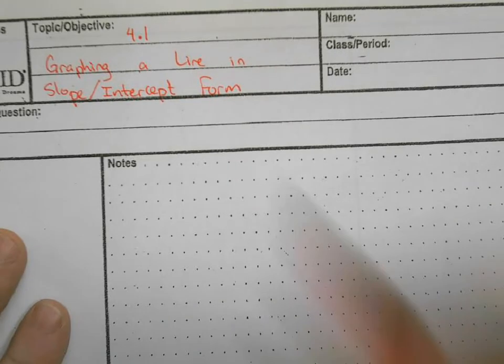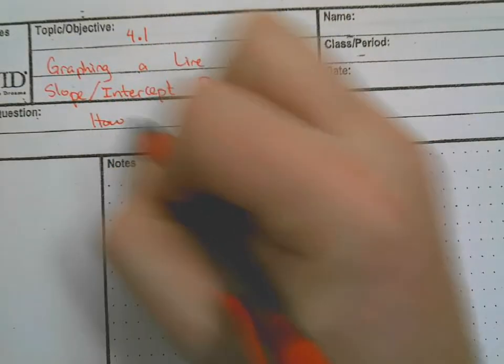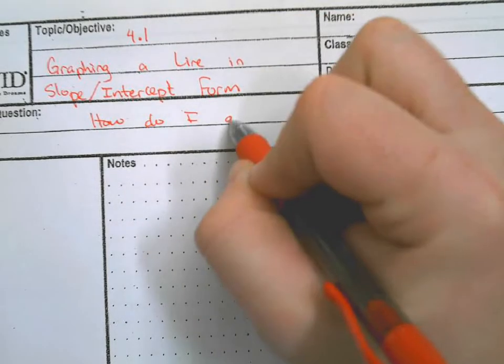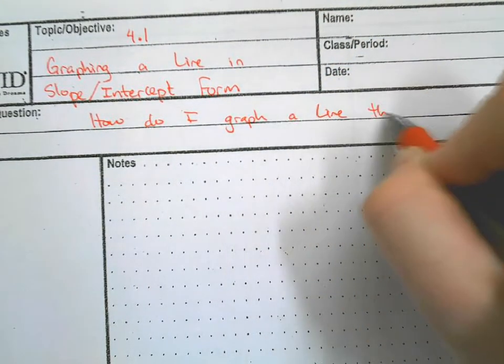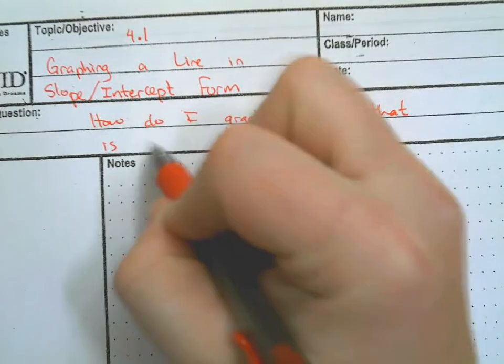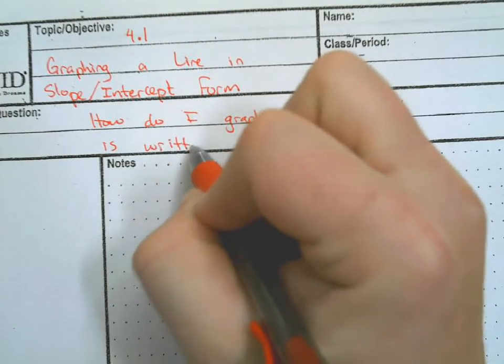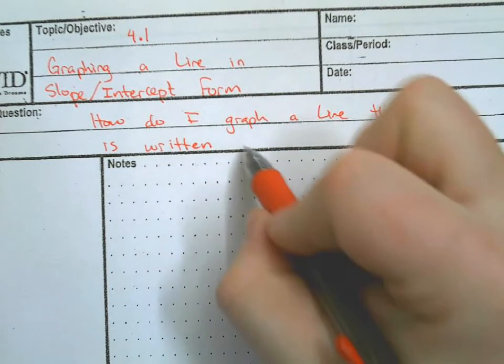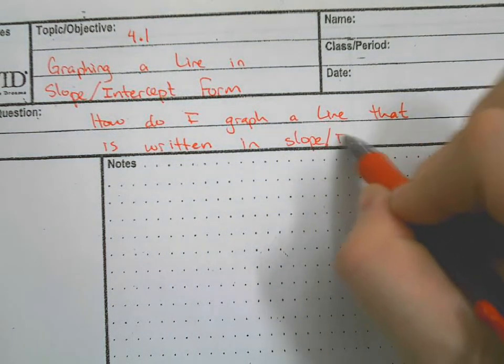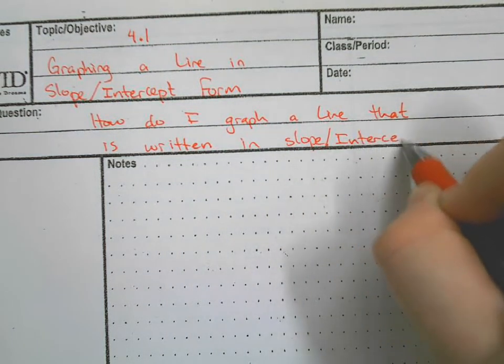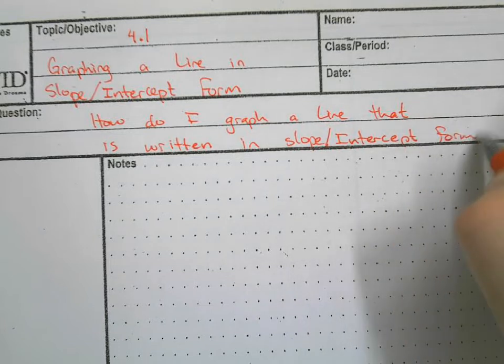And our essential question will be, how do I graph a line that is written in slope intercept form?